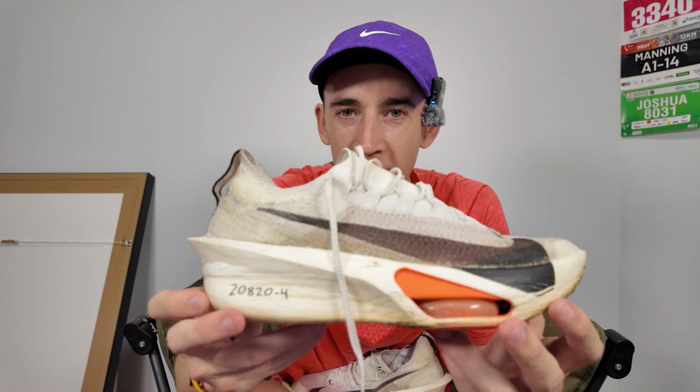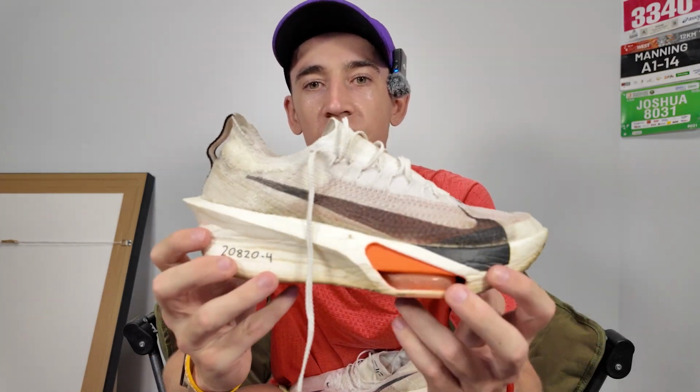All right, so now it's time for my thoughts on the AlphaFly 3 after about 500K. This pair's probably got just over 500K in them. I think it's probably better to start with what my thoughts were on what they were going to be like after my first run when I got them. After my first run in them, I thought that they were going to get absolutely shredded. I did not think that they would last much more than 150K, even being generous for training purposes for me. But I am very, very surprised.